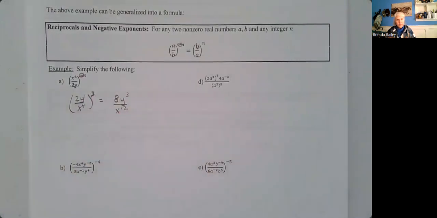So I look at inside the parentheses. Is there anything we can do? If not, then you flip it, and then you take care of the power. It happens to be a cubed. And that's it. There's your answer.